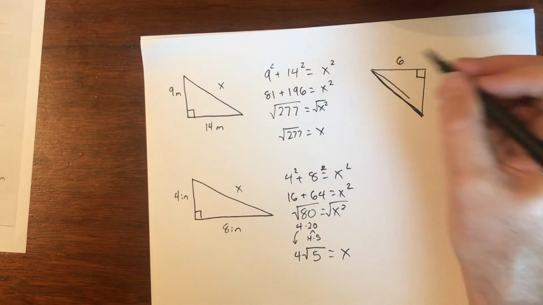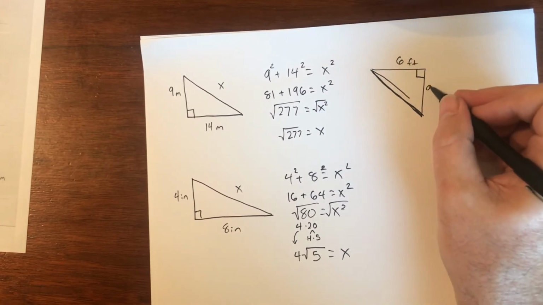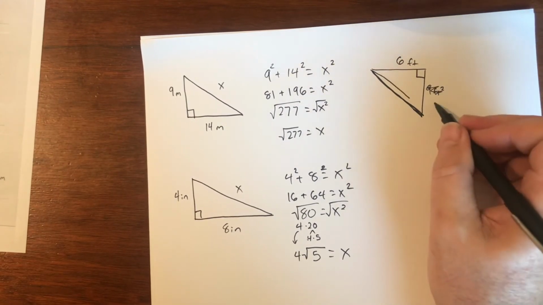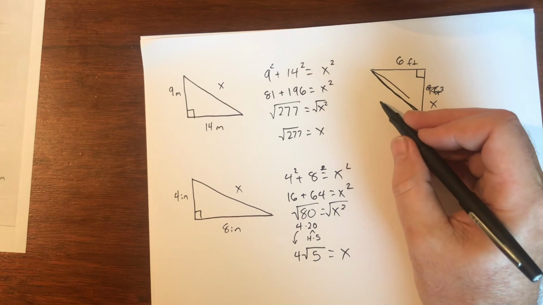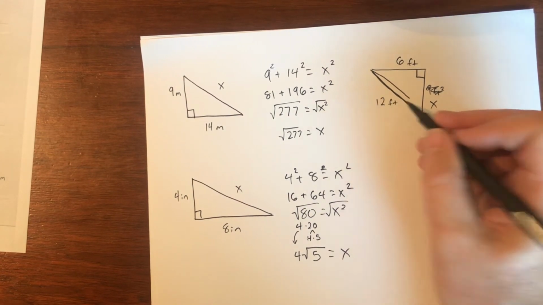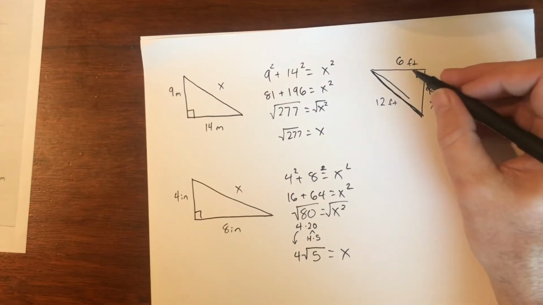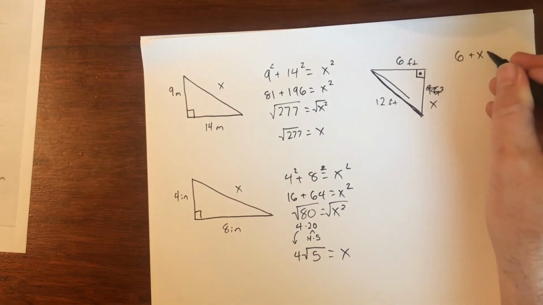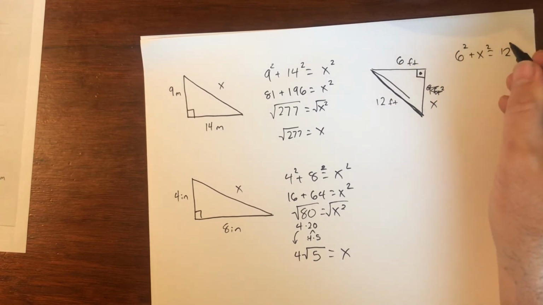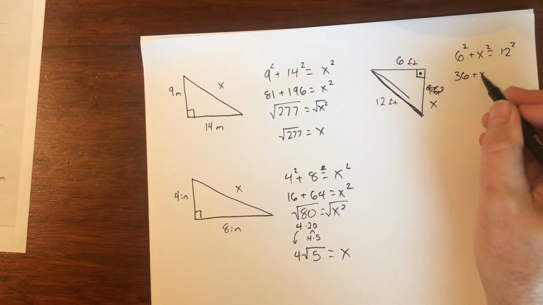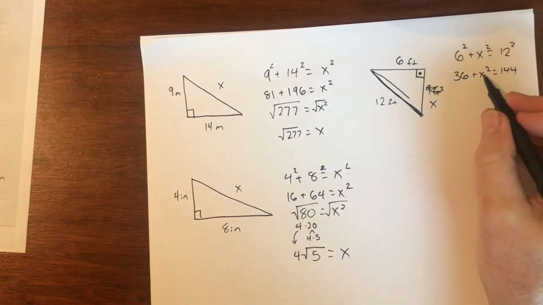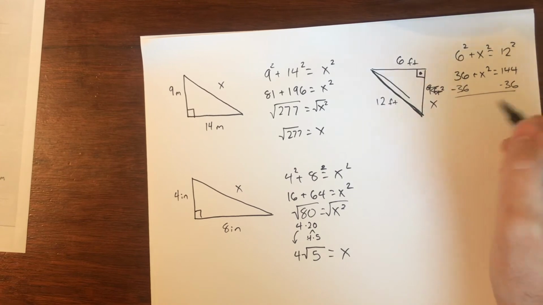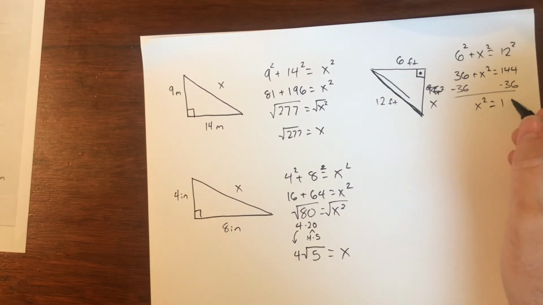Let's do 6 and 9. 6 feet, 9 feet. My thing doesn't even work well. Or let's get crazy and let's make an X here and let's put like 12 here and see what happens. 12 feet, right? So there's my square. There's my 2 legs. 6 plus X is going to equal 12. Square everything. I get 36 plus X squared equals 144. I need to subtract because they're not on the same side. I get X squared equals 108.